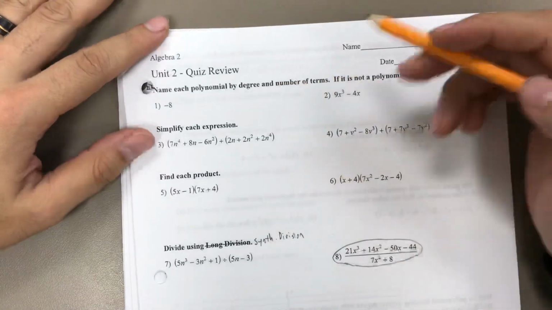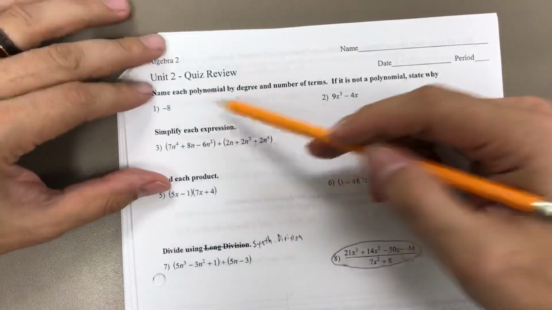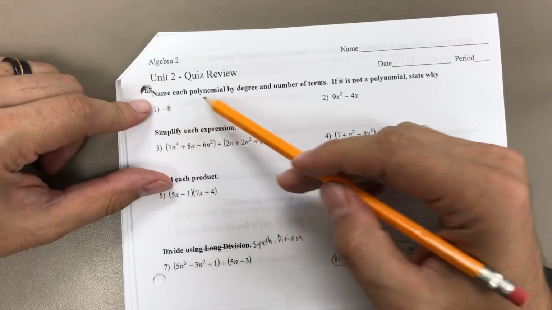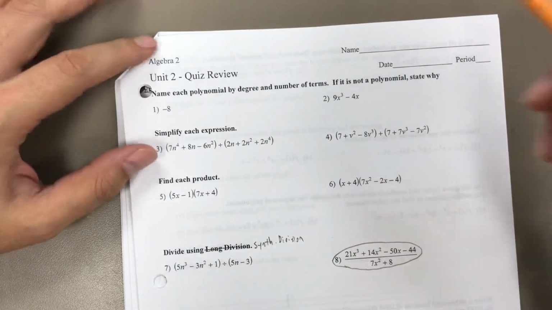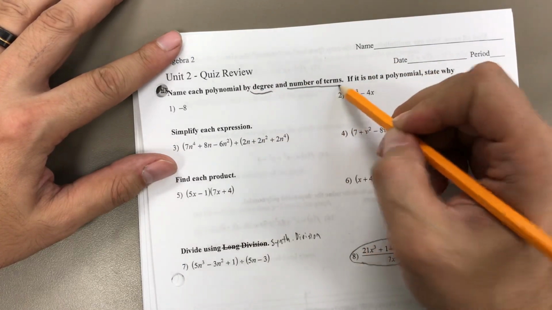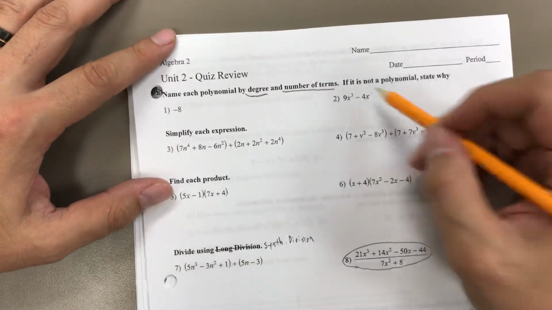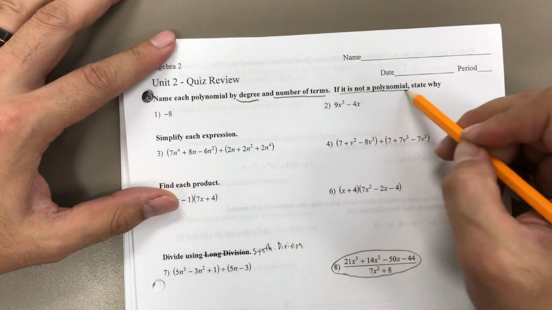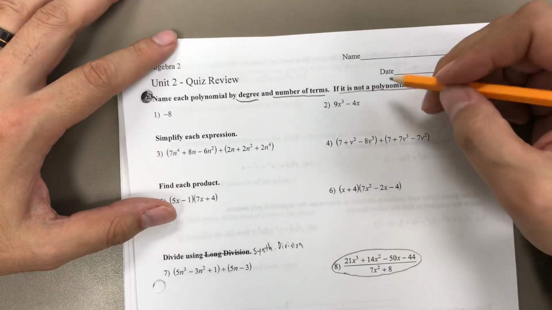Let's see here. So starting off with the very first couple of problems, name each polynomial by degree and the number of terms. So the degree is really easy and the number of terms is really easy as well. And then we can also state if it's not a polynomial if we need to. First, let's talk about that part.